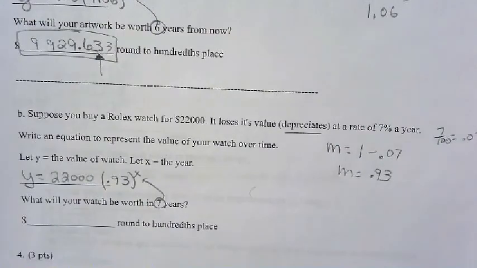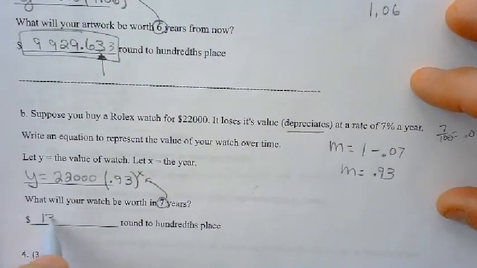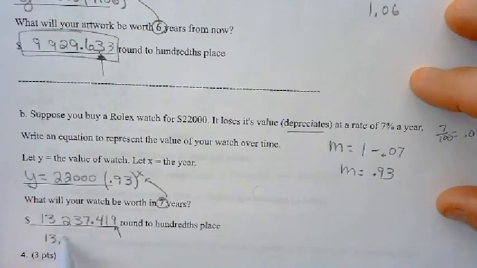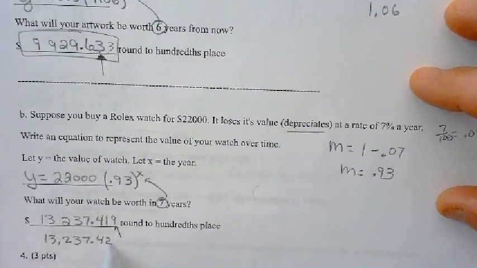And that turns out to be 13,237.41. Now I have a 9 as my next number. So since that number is bigger than 5, I got to round this one up. $13,237.42.